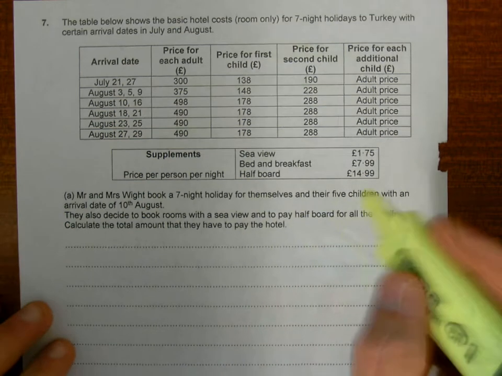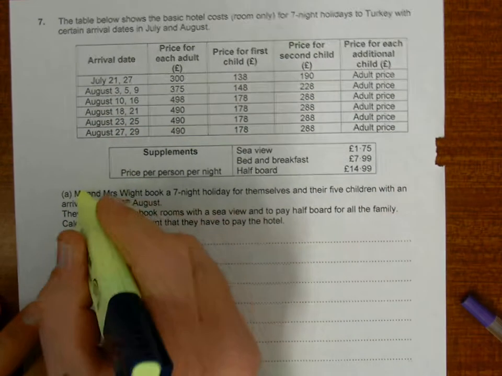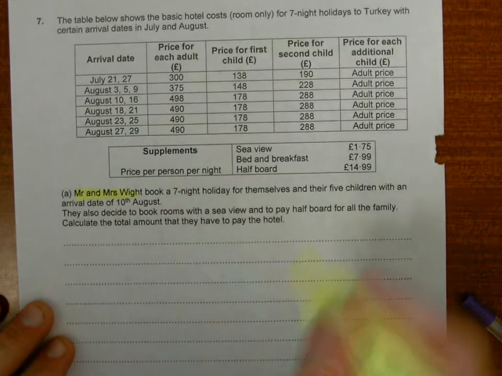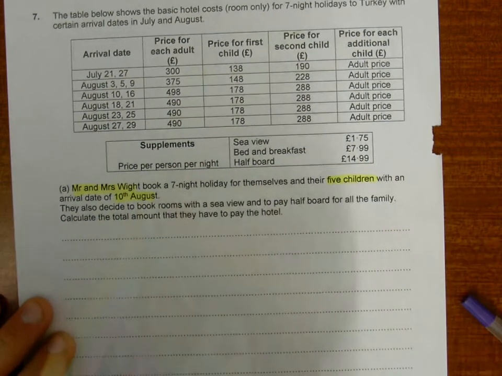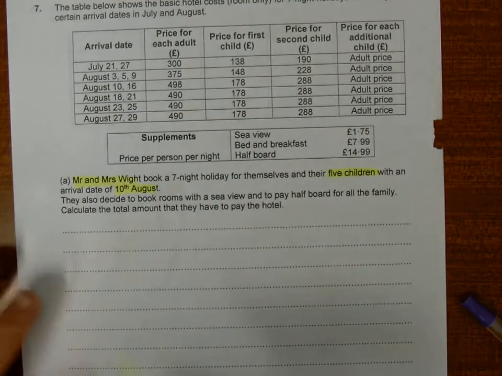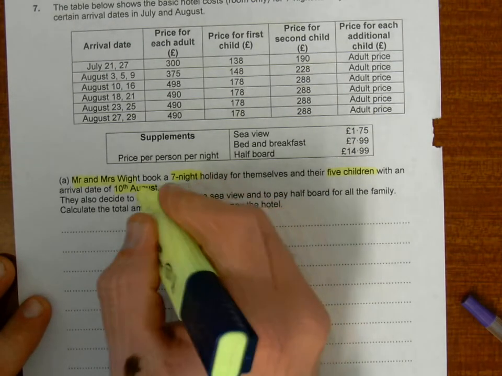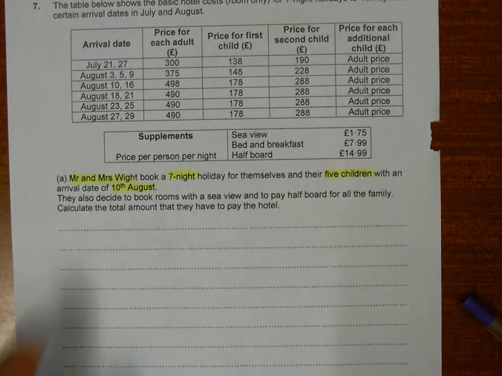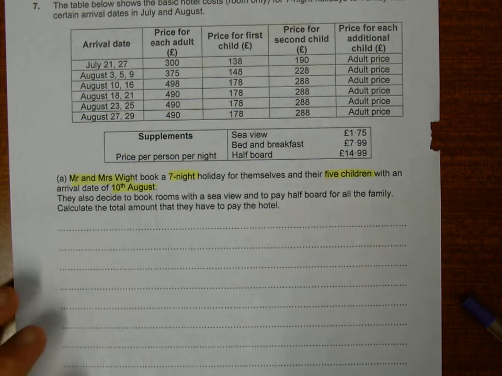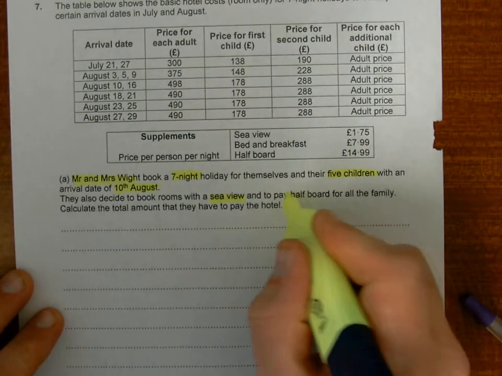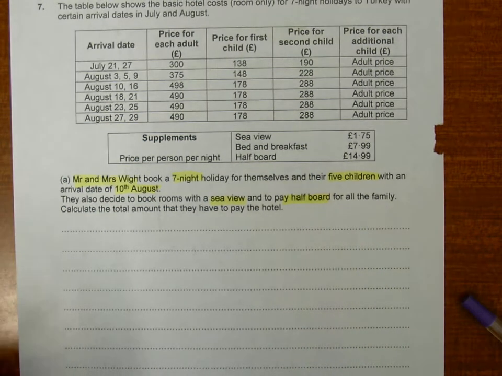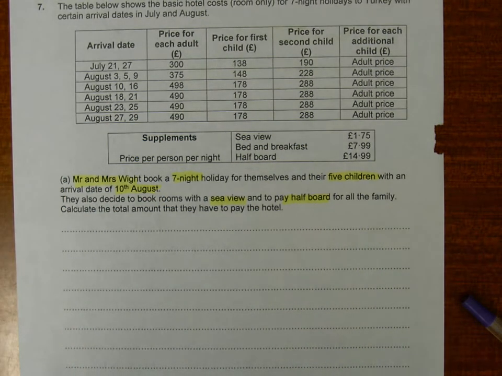August. Now already I'm going to start highlighting things. Obviously we've got Mr. and Mrs. Wright with the 2 adults, 5 children, and we've got an arrival date of 10th of August. Okay, and they're going on a 7-night holiday. Okay, and then it says they also decide to book rooms with a sea view. Okay, that's important, and pay half board. Alright, for all the family. Calculate the total amount that they have to pay the hotel.